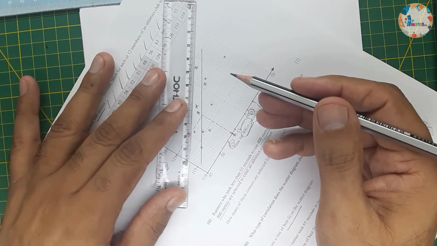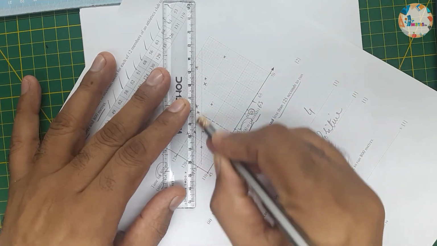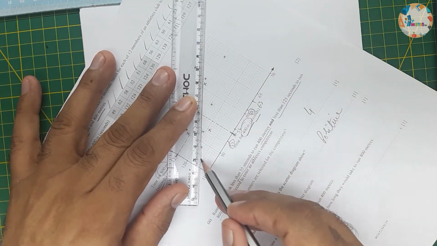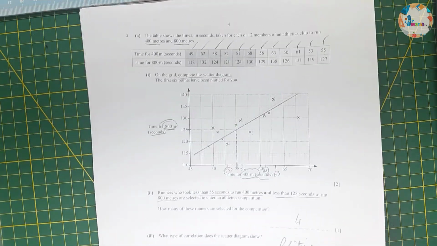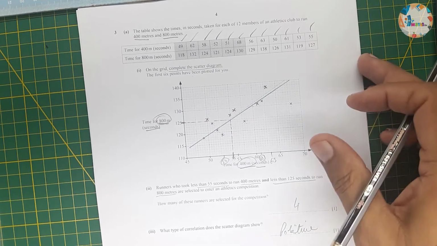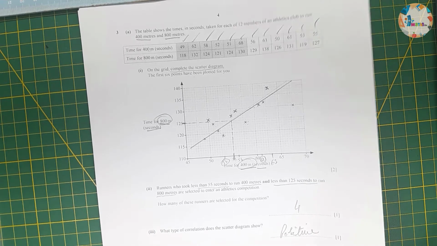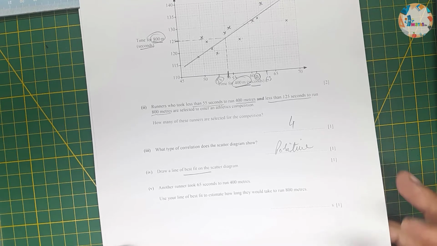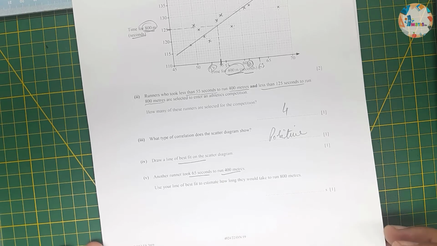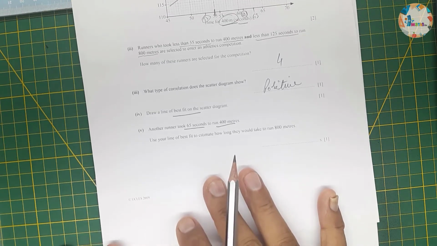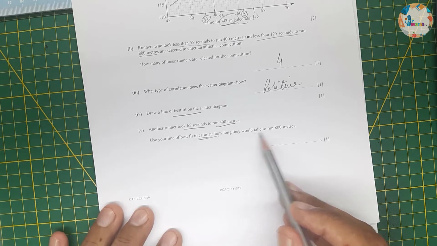So it's roughly like if we redraw this one a little lower, I think that will be better. So this will be the line we have drawn, the line of best fit. It's just an estimation, so the answer will always be a range, so don't worry about that, but it should not vary too much. Another runner took 65 seconds to run 400 meters, and we use the line of best fit to estimate how long they would take to run 800 meters.